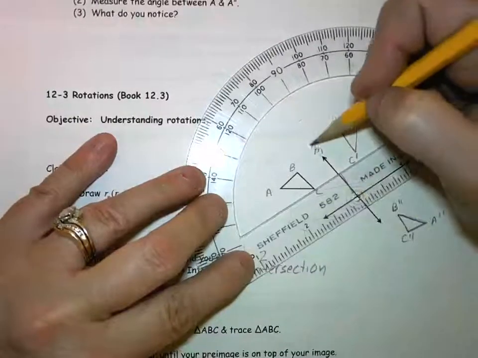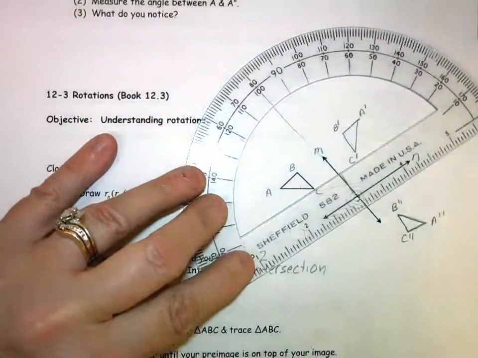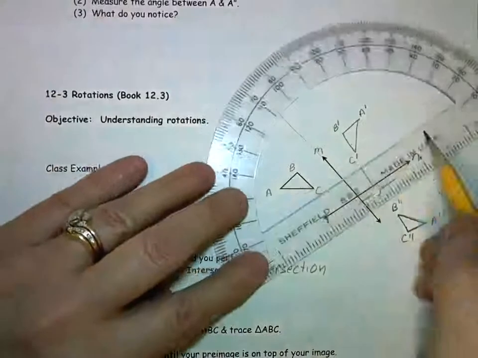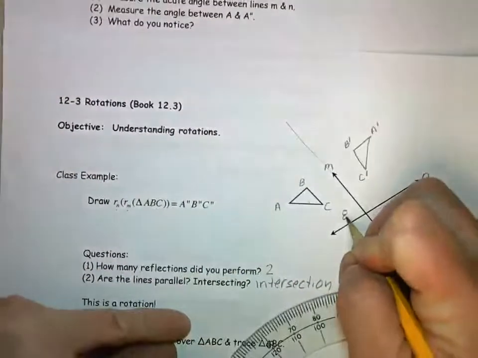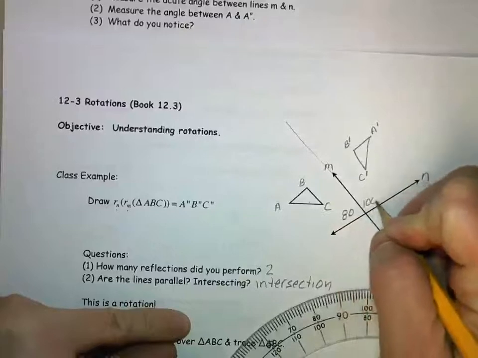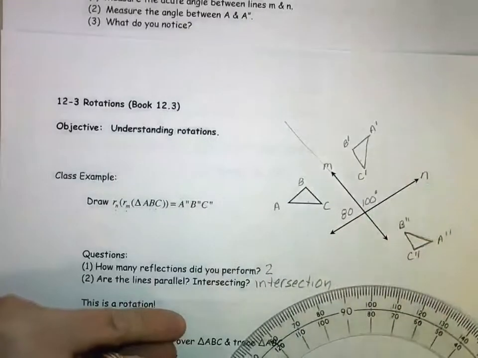As we extend that, I would say that is, let's see, 100 degrees. Actually, if we do the acute angle, this would be 80 degrees, and this would be 100 degrees.